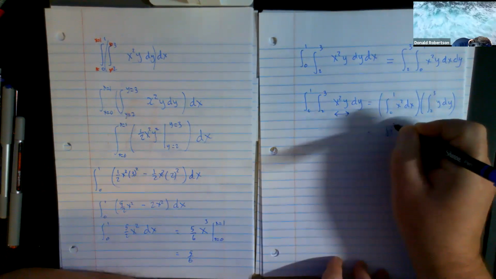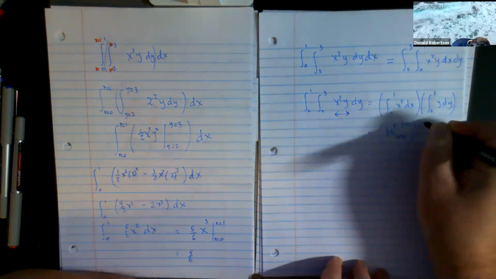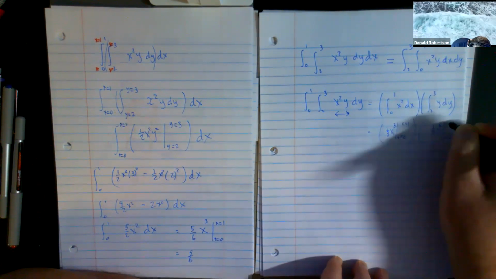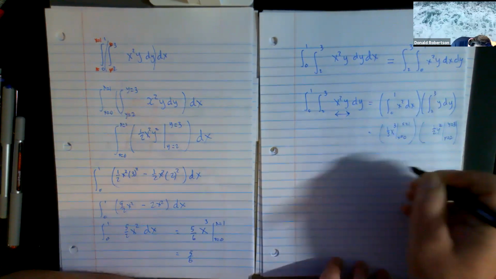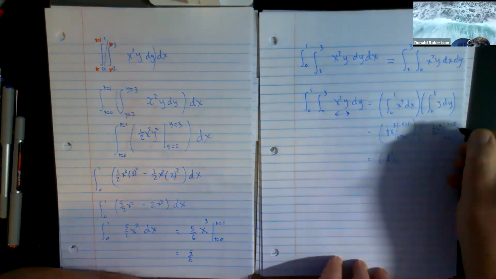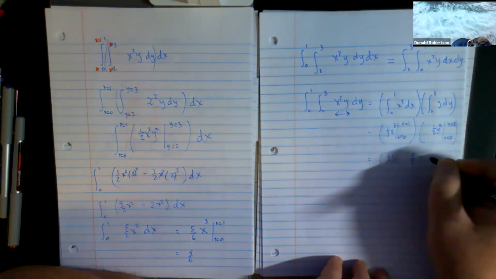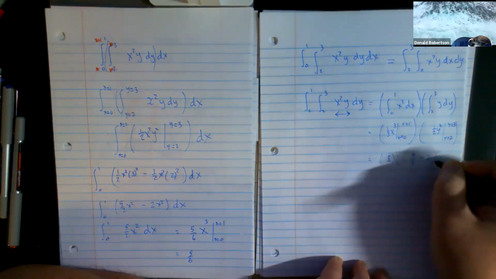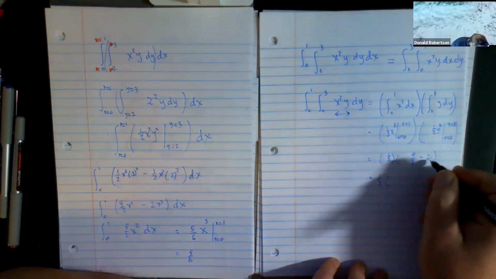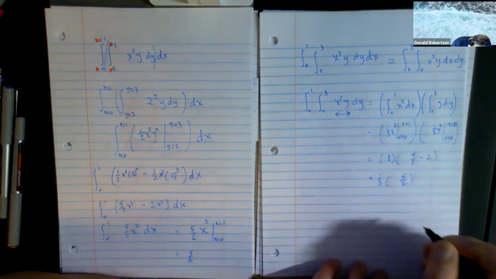So this is 1/3 x cubed evaluated at x equals 0 to x equals 1. And this will be what? 1/2 y squared evaluated at y equals 2, y equals 3. You plug this in, you get a third, take away 0, so you get a third. You plug this in and you get 9/2, take away 2. So you'll get 1/3 times 5/2 altogether. And guess what?